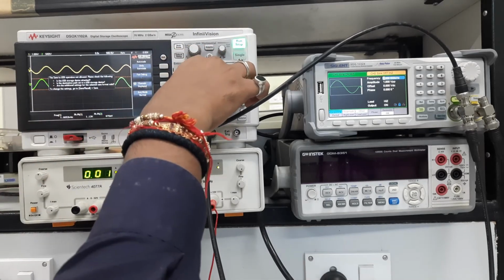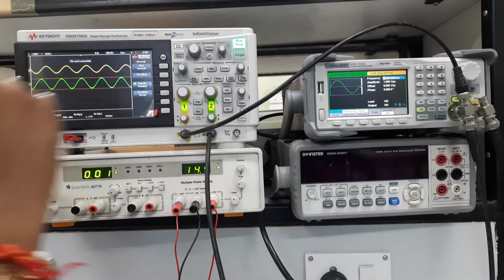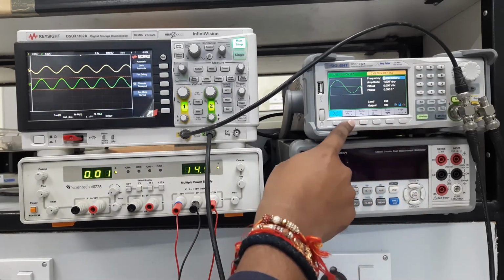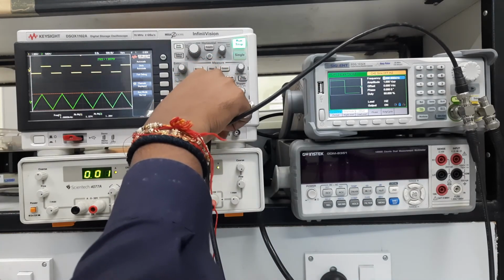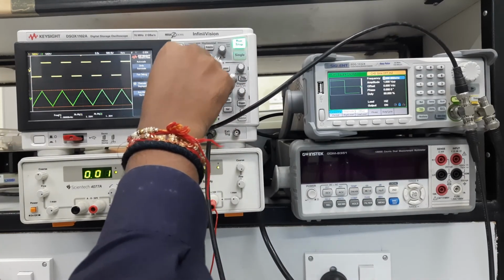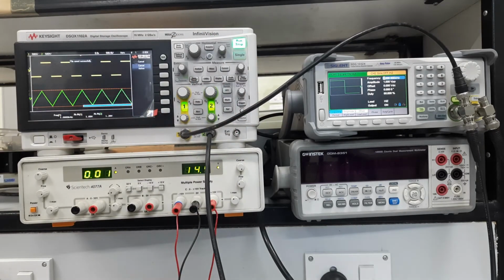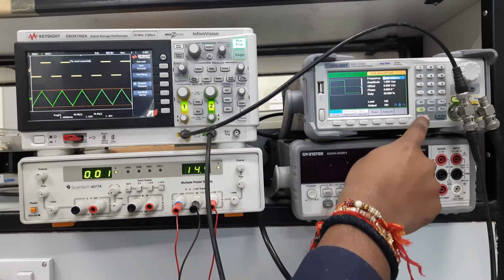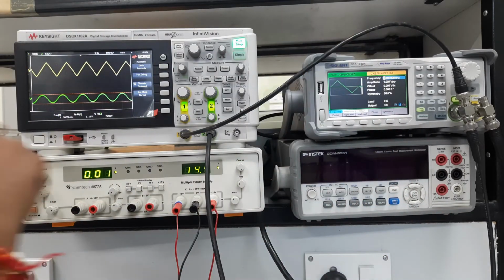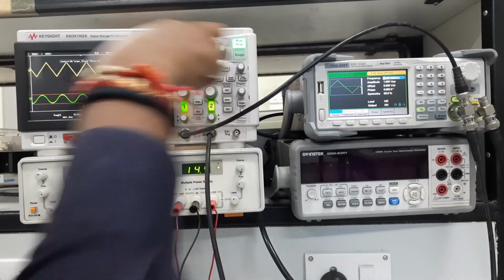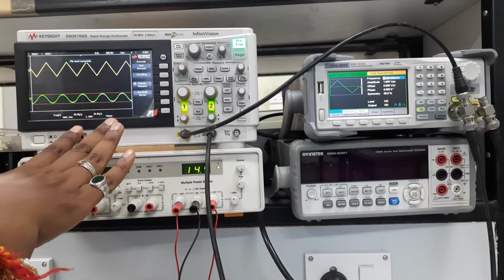Okay, I think there is some problem. Now it is saving. So this one is saved. Another waveform we are also going to save. Right now it is a square wave. Okay, so I am going to save it. It is also saved. Now I am going to give another wave, and again I am going to save it. Yes, this is also saved. So this is the integrator.